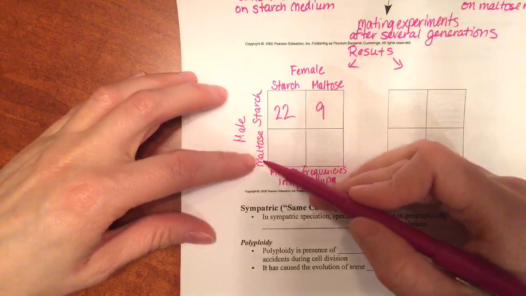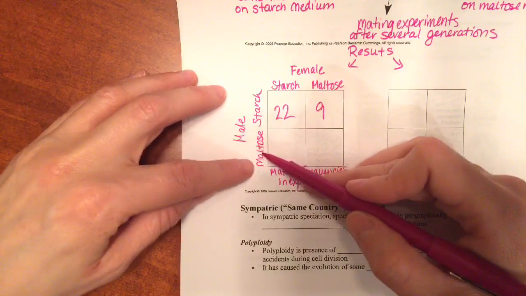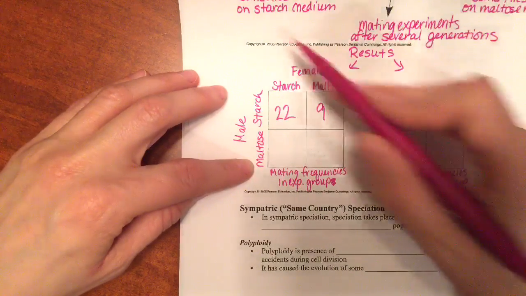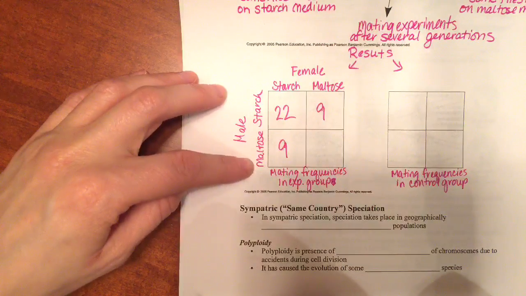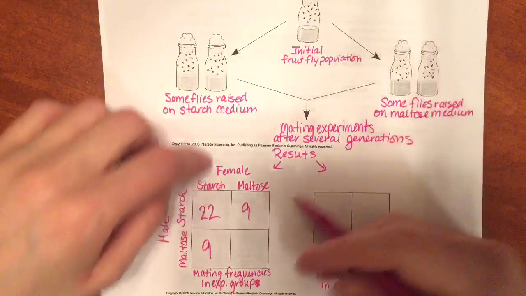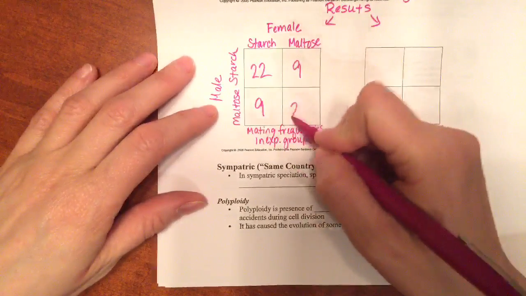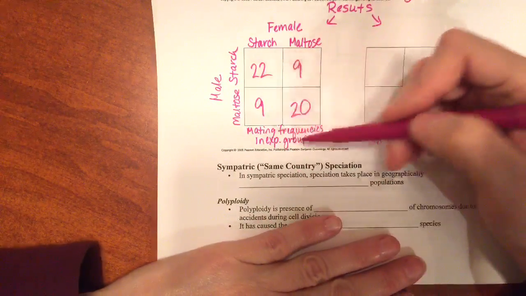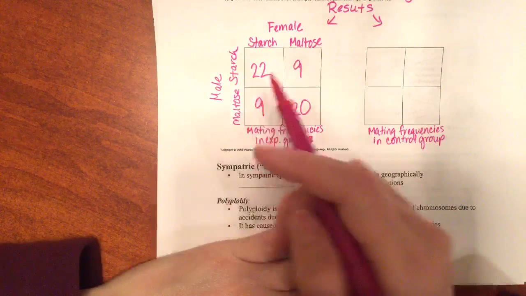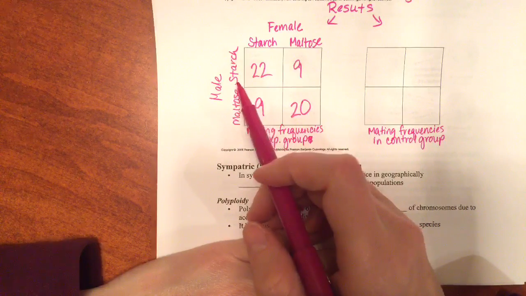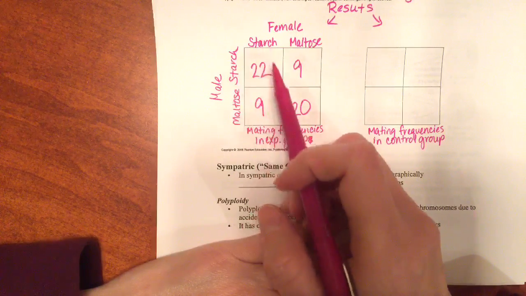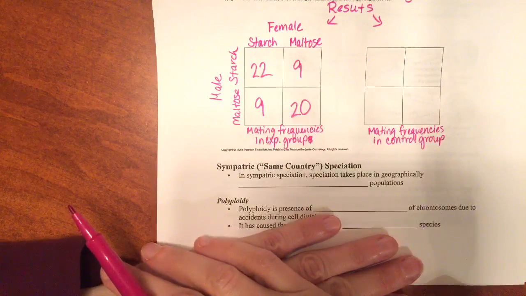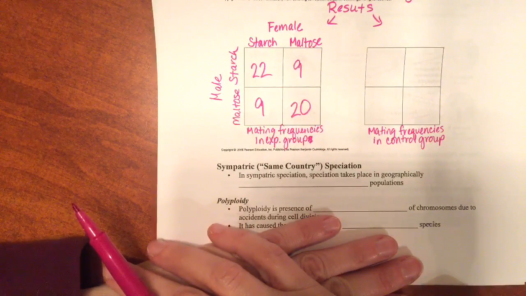Then they did the same thing, but switched them. So the male from the maltose, female from the starch, mated them, and that occurred 9 times. And then maltose with maltose, so male and female both from the same medium, same food source, and they got 20 matings. So what they discovered here is that they seem to choose and want to mate more often with members that are feeding off the same food source, that their environment is the same.